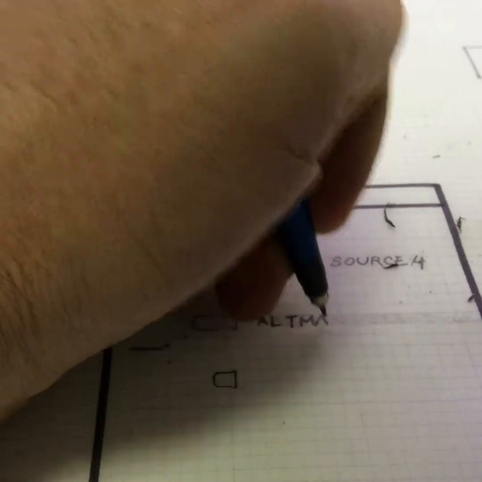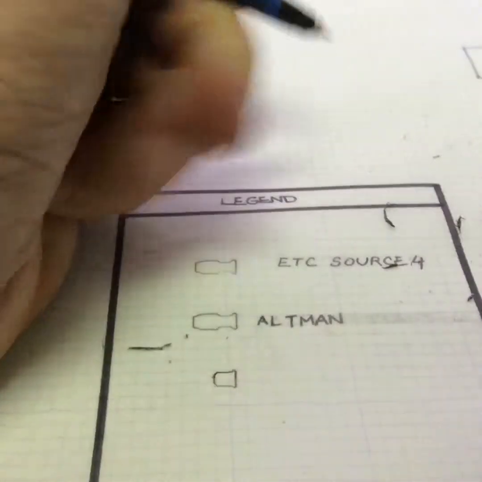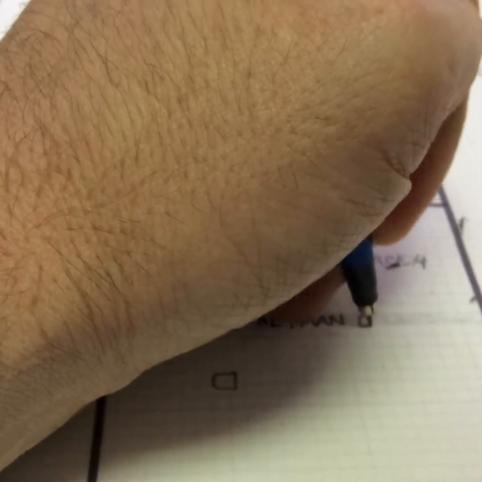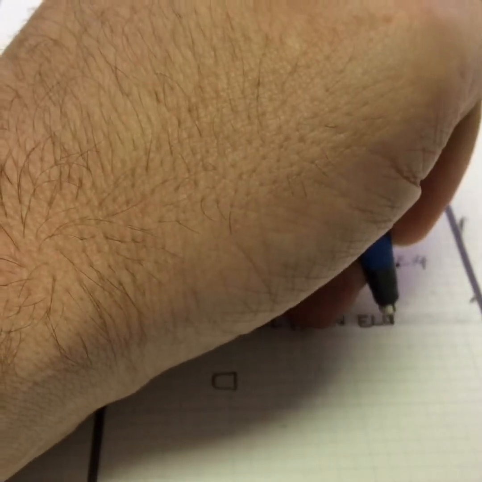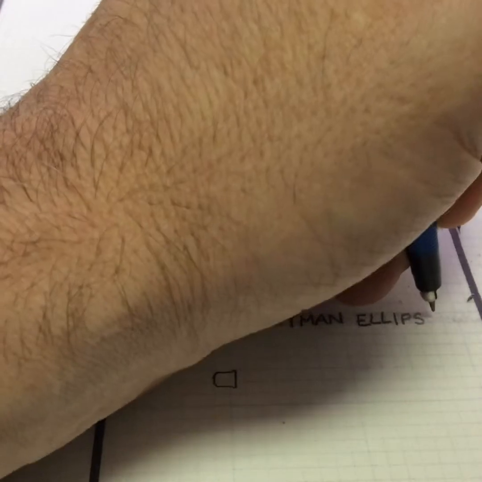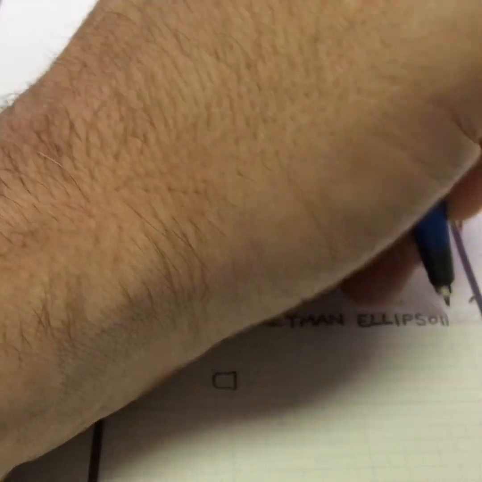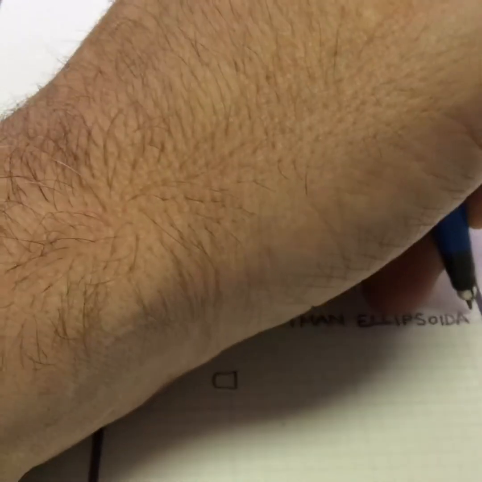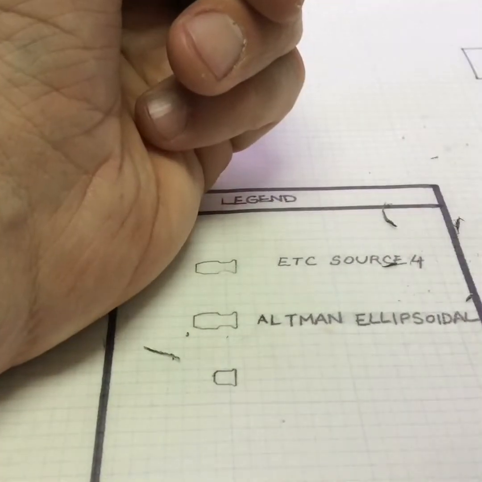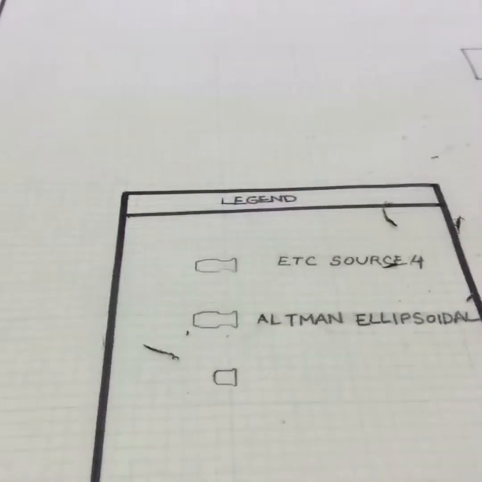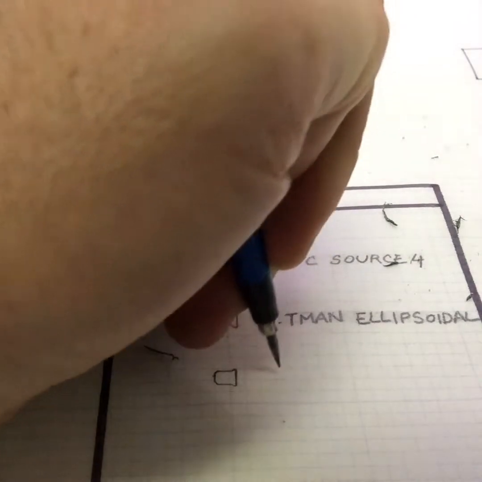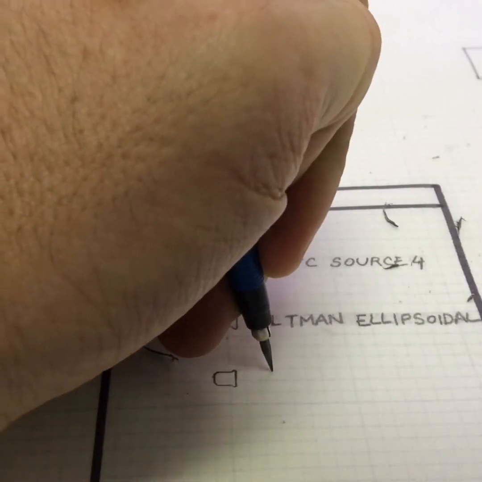So I'm going to make another go at it, and hopefully this time it won't look quite so jacked up in the corner. A little better. Alright, so I'm going to put my Fresnel label on. Then I'm going to move on.